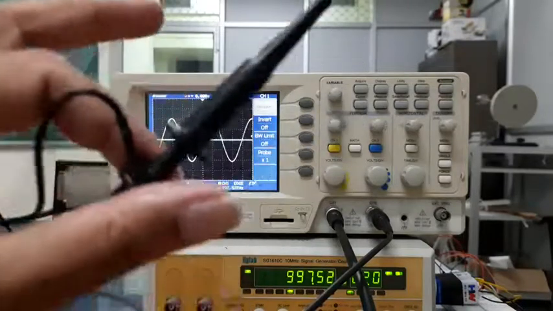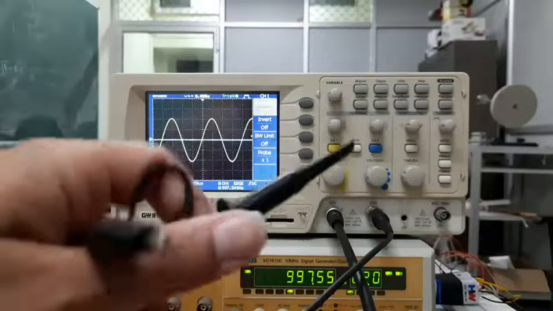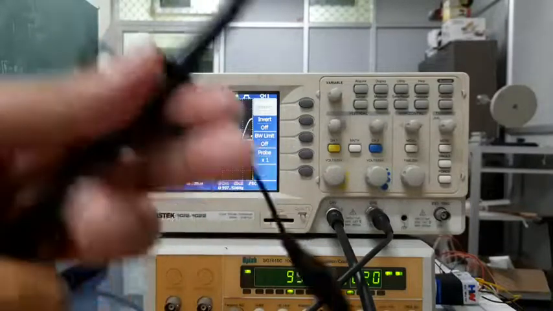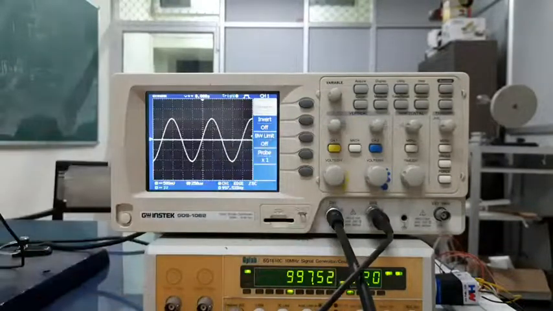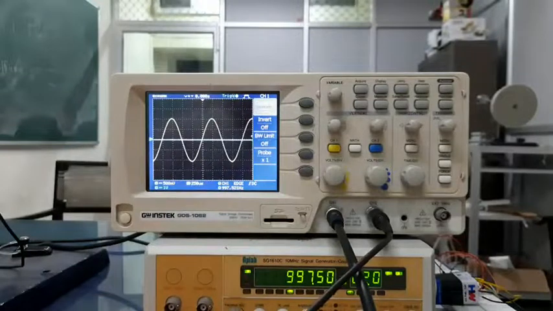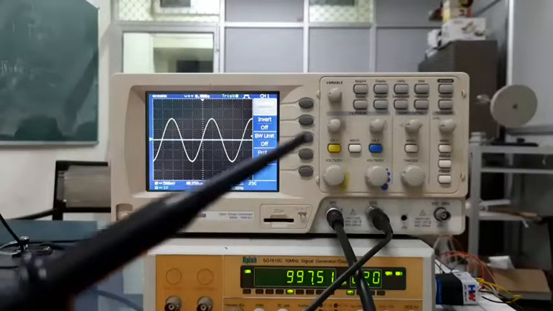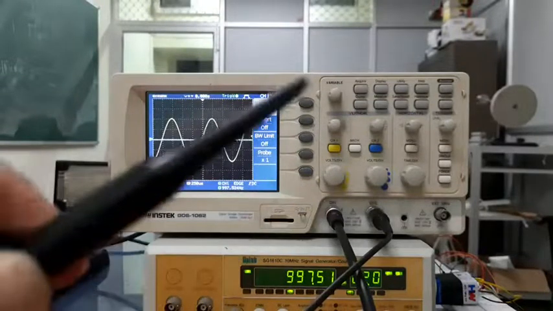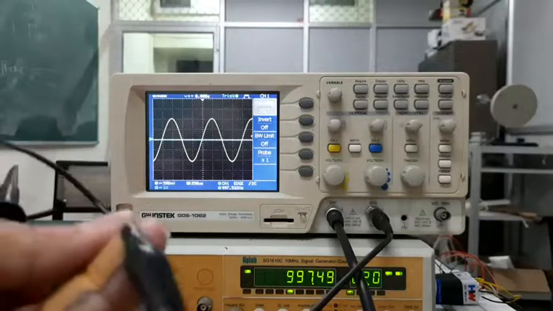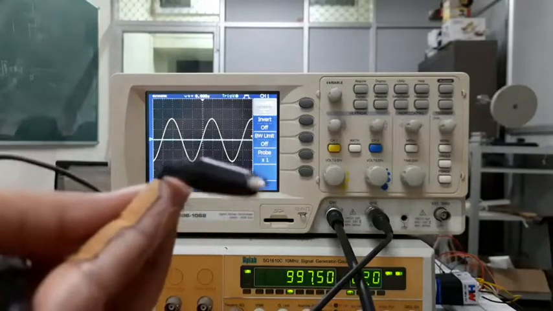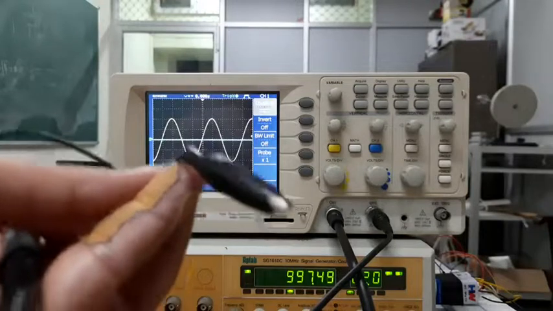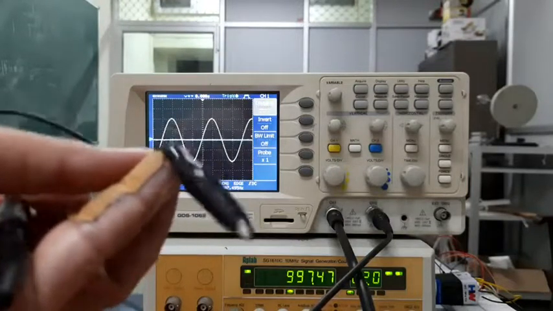Oscilloscope measurements have to be done through this probe cable, whose one end is this probe, another end is the BNC, right? And the signal should be connected to the hook end, which is your probe, right? The crocodile pin attached with it is simply a ground connection, so connect it to the ground, right? Do not connect it to the signal end.